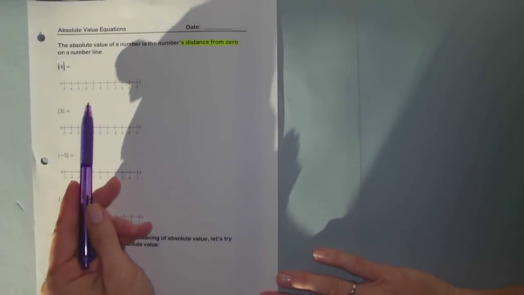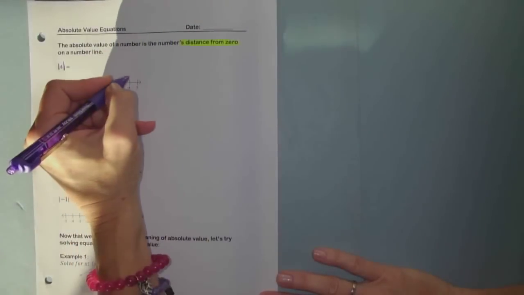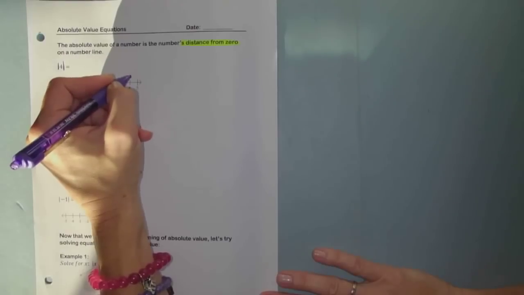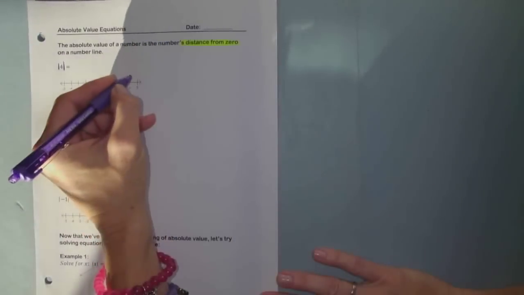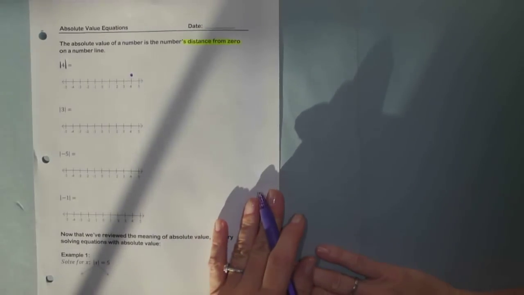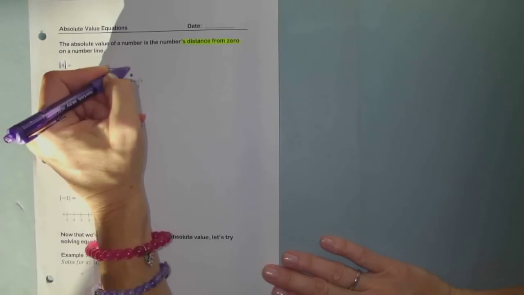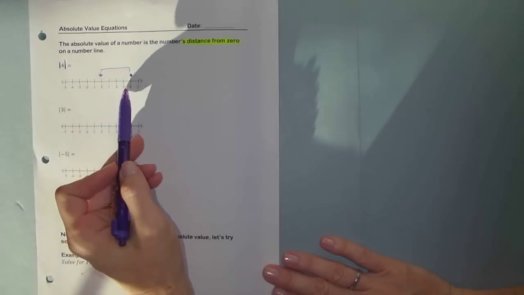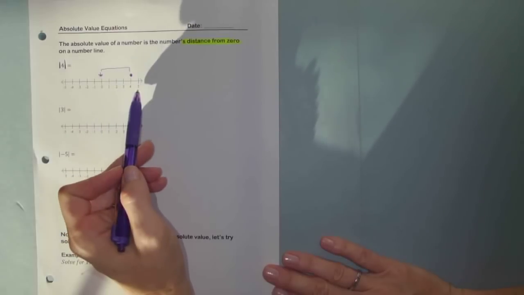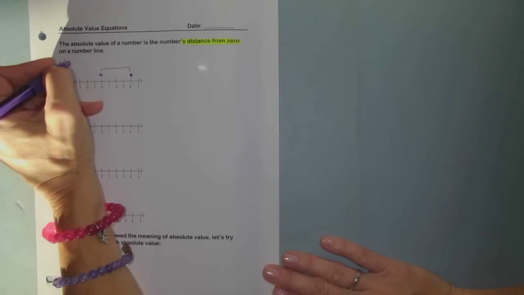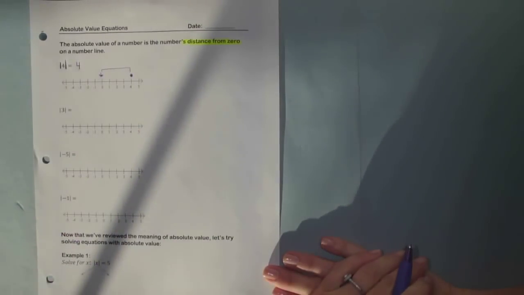So I've got a number line here. Let's go over to 4 and mark that spot with a point. So there's 4. Now the question is, how far away from 0 is that number? So let's also mark 0 here. Kind of X marks the spot. So how far away is that point from 0? Well, I think it's pretty clear that it's 1, 2, 3, 4 units away from 0. So the absolute value of 4 is just 4. Seems pretty simple. Okay, let's go to the next one.